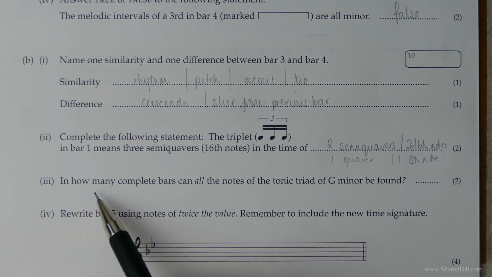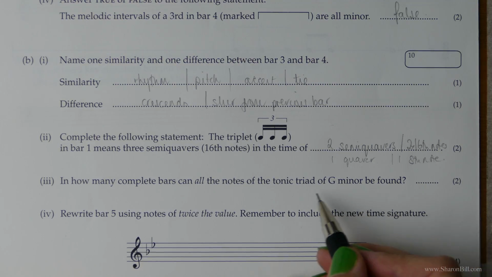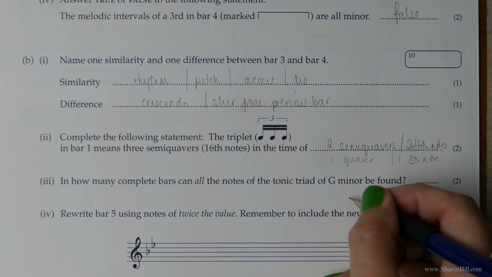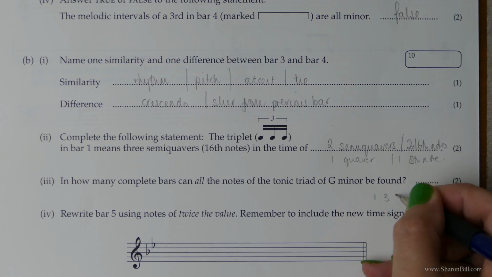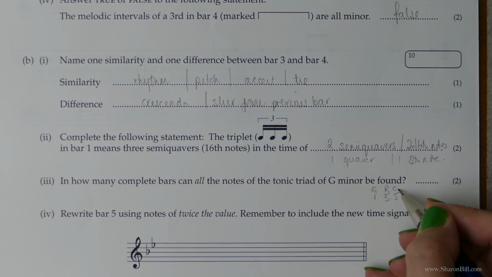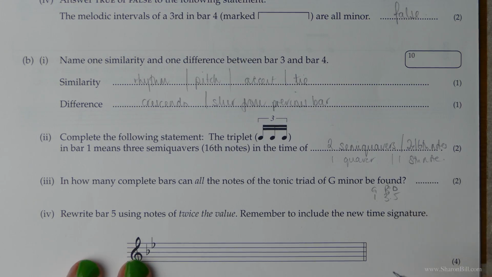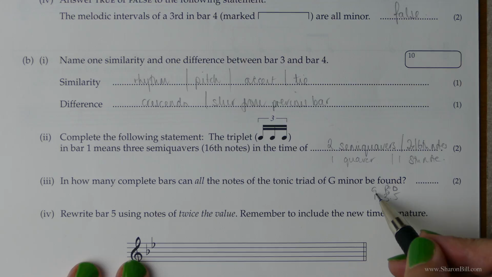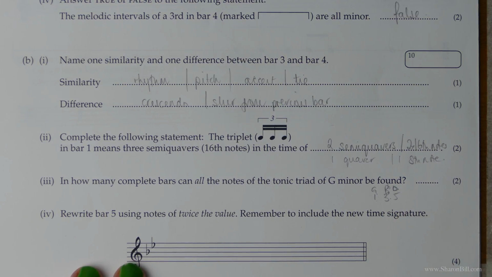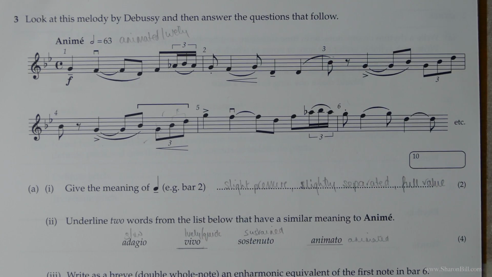Now then, how many bars can all of the notes of the tonic triad of G minor be found in? So we first of all need to know what the notes of the tonic triad of G minor are. So if we know that the triad is made of the 1st, the 3rd and the 5th, the first is G: G, A, B, C, D. So G, B, D. Of course that's B flat, but your key signature will take care of that, so you don't need to worry about it. So we're just looking for the note heads, or the blobs, for G, B, D. So let's have a look where we can find all of those notes. They may be in a slightly different order, but so long as they're all present.